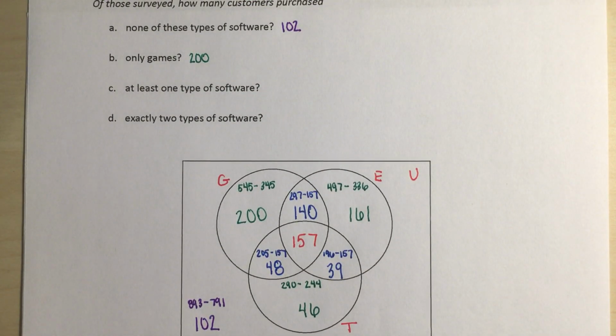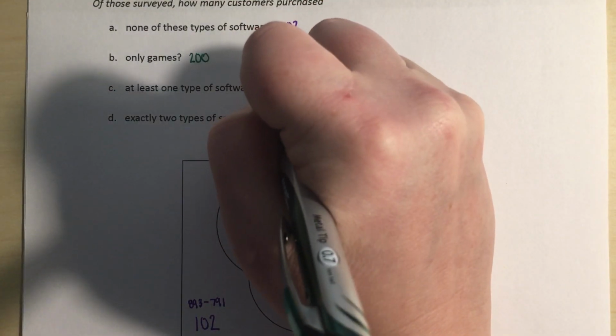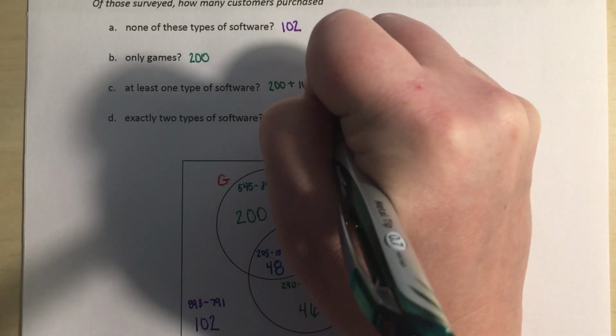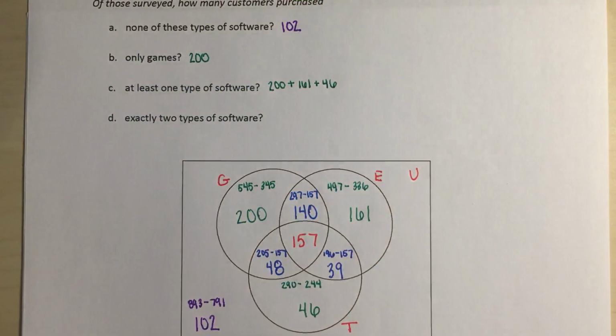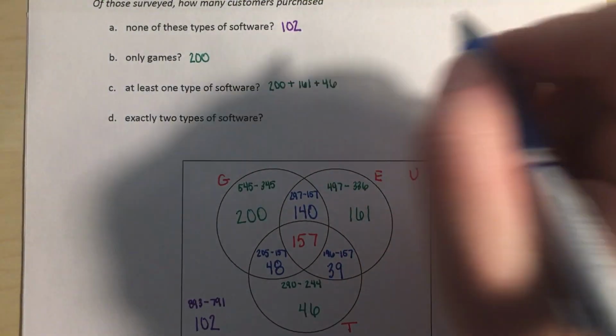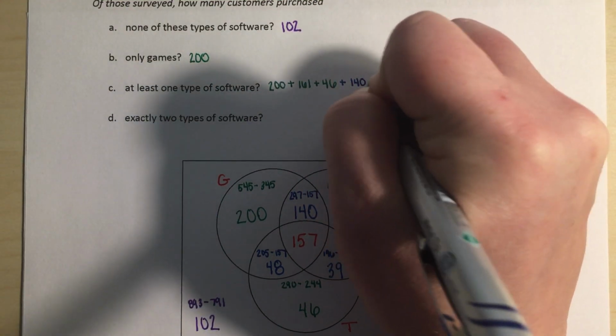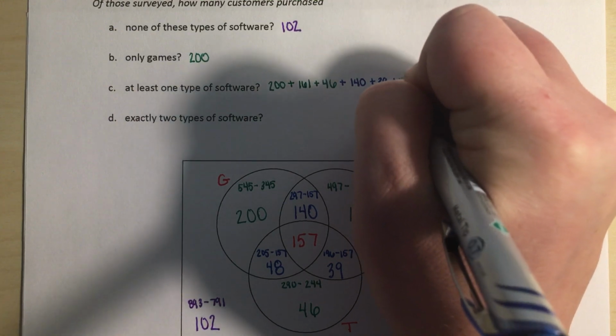At least one type of software. So at least one type of software means they could have purchased one type. So we're going to add our 200 plus our 161 plus our 46. At least one type of software means they also could have purchased two types. So we're going to add in our 140 plus 39 plus 48.